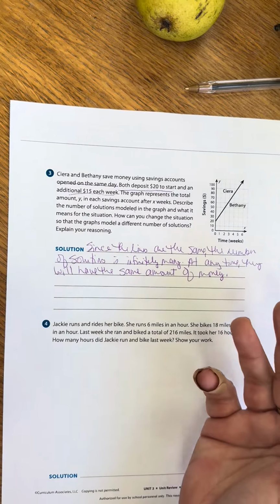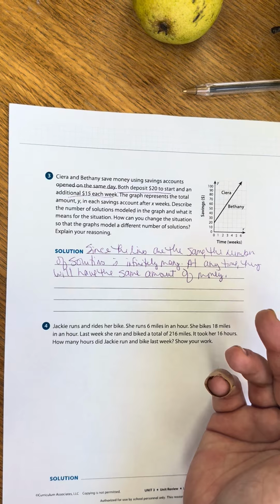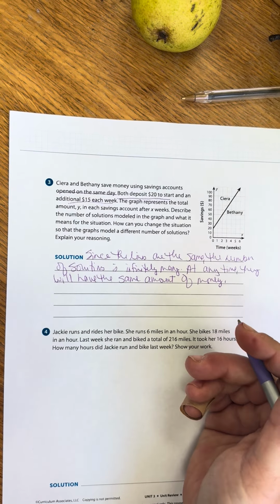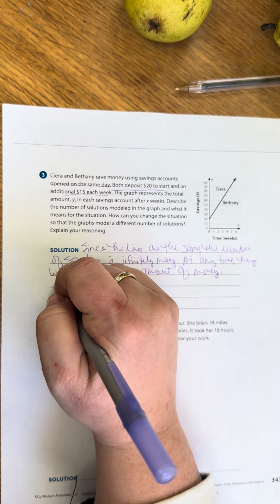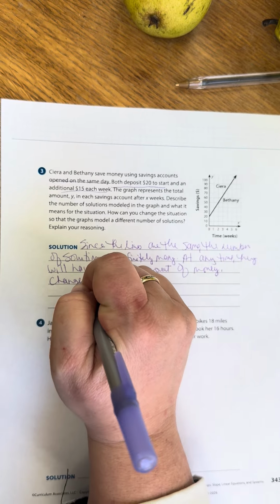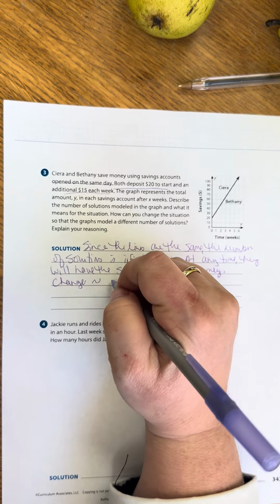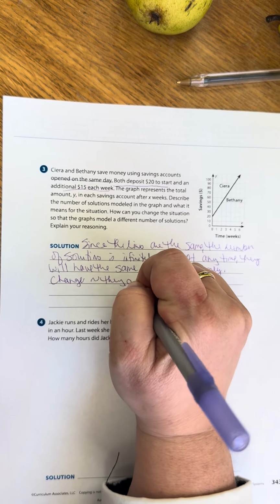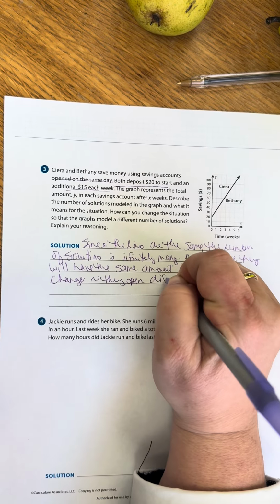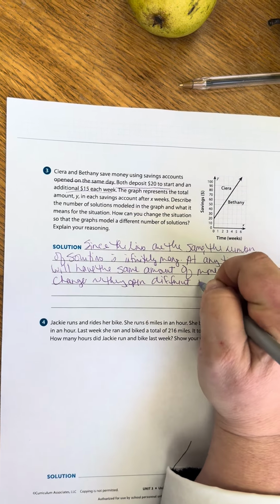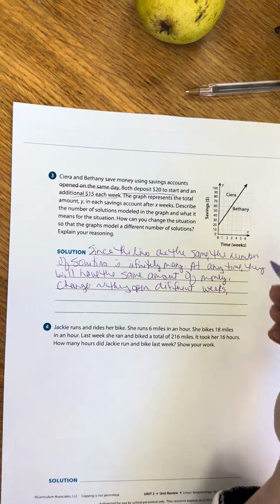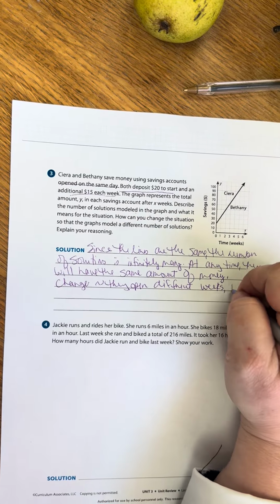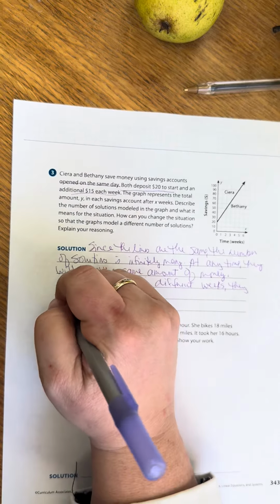Now to change it, there's 3 things that can be changed. They open on different weeks. They start with a different amount.